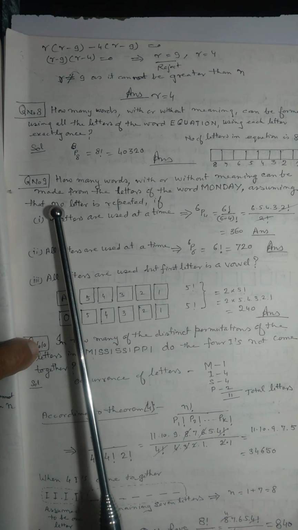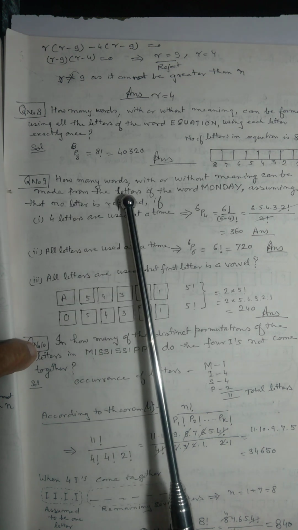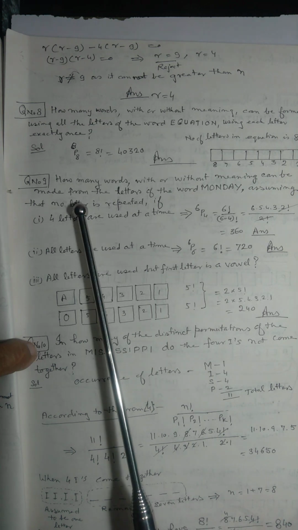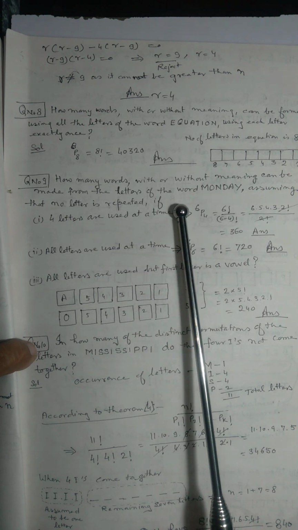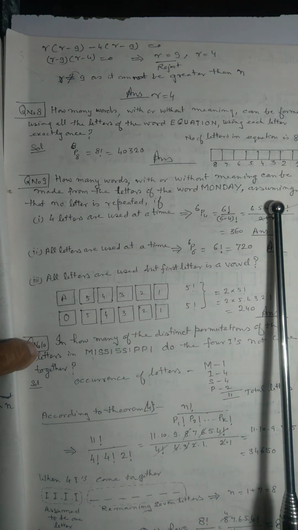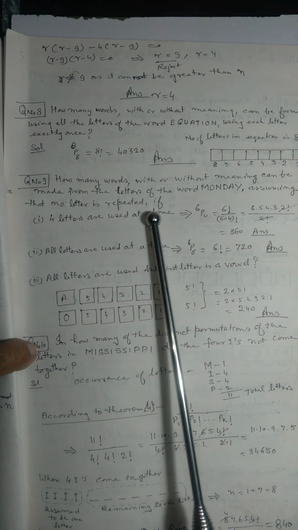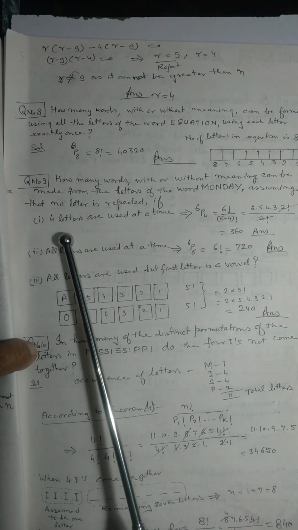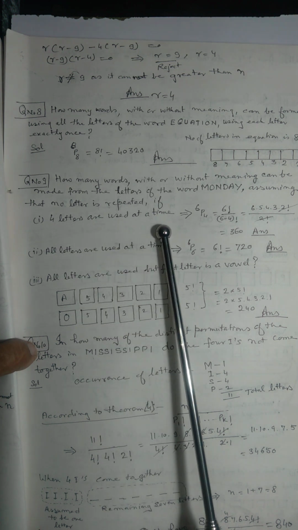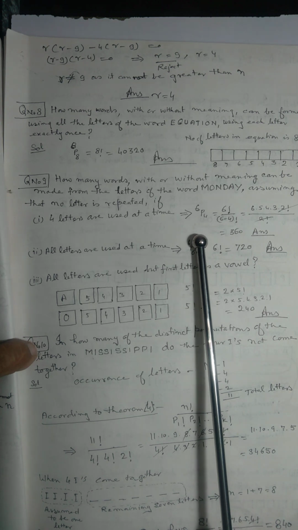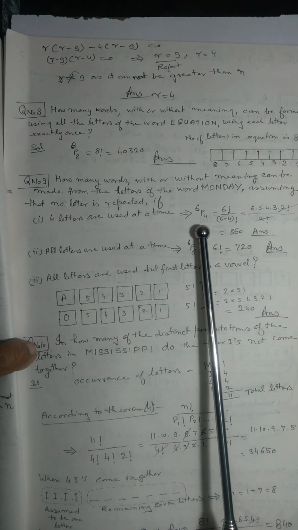Now proceed to question number 9. How many words with or without meaning can be made from the letters of the word MONDAY, assuming that no letter is repeated, if 4 letters are used at a time? So there are 6 letters, and out of those 6 letters, 4 letters are used at a time.